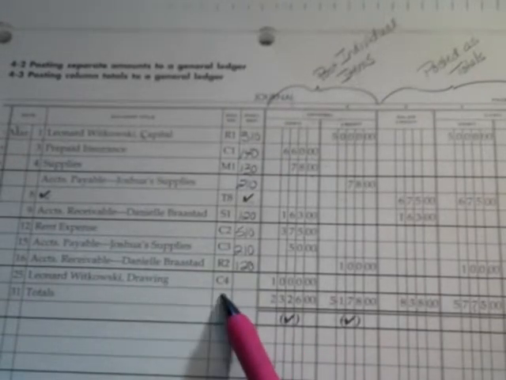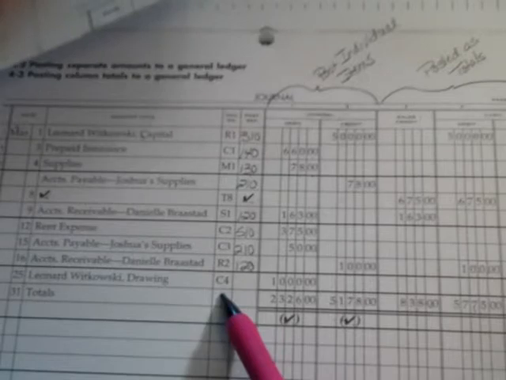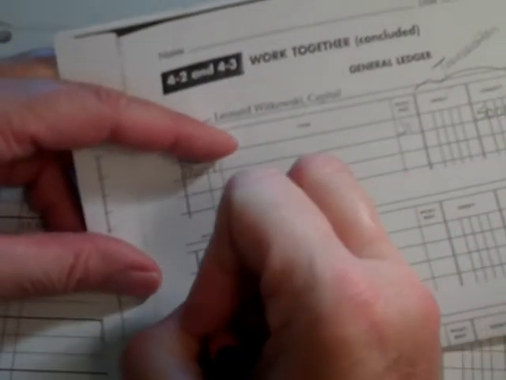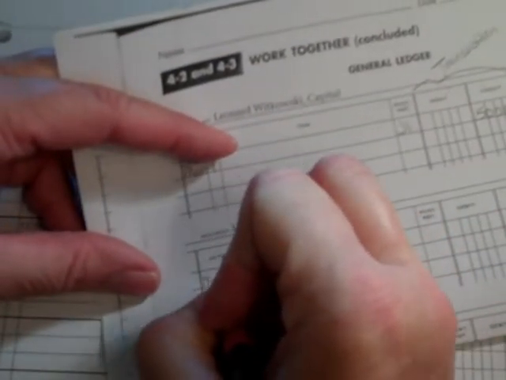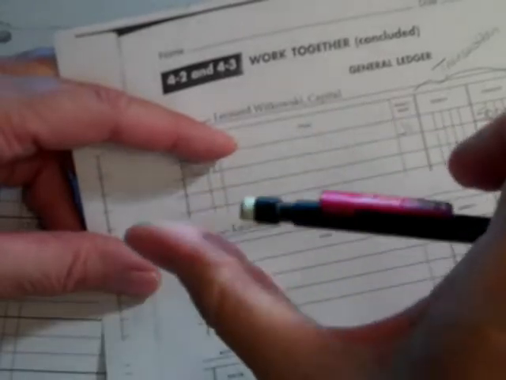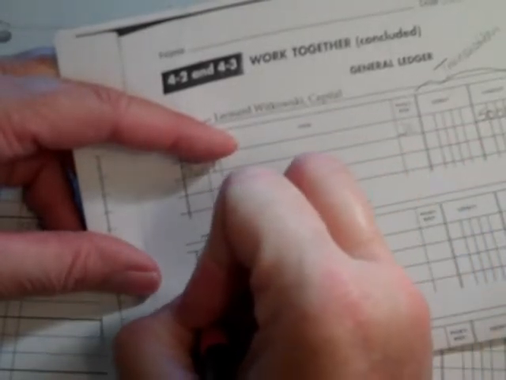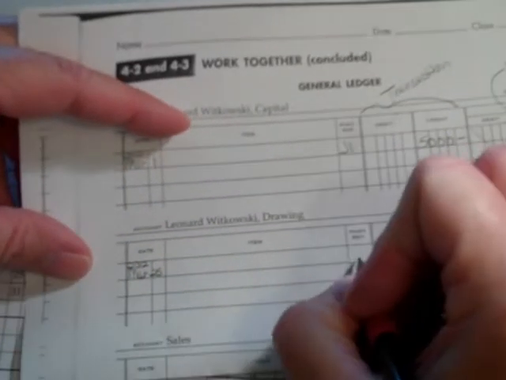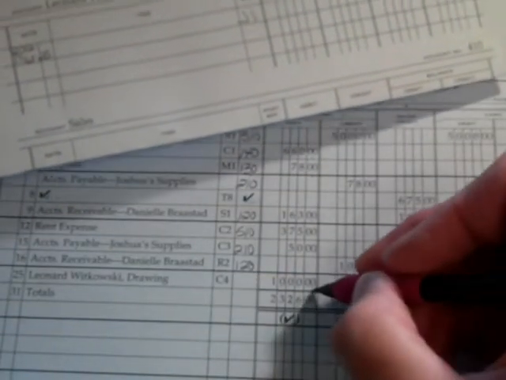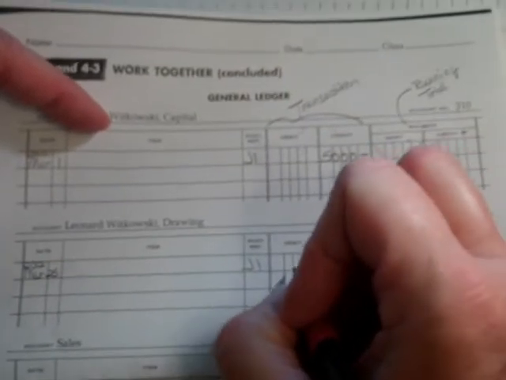The next one is Leonard Witkowski, drawing. We haven't done that one yet, on the 25th. So we have to put in March 25th, 2012, journal page 1, and we said $1,000 drawing.